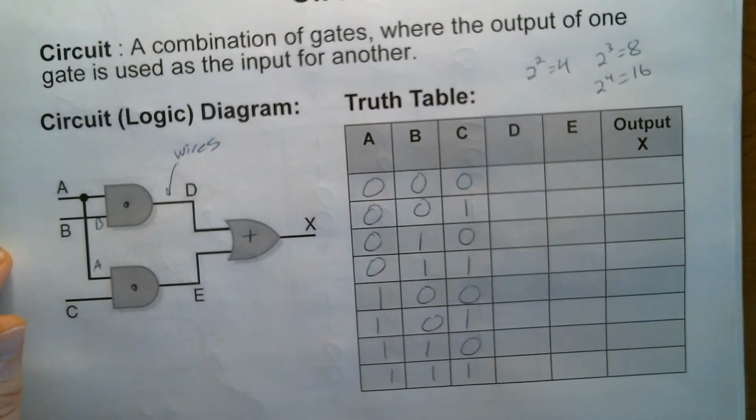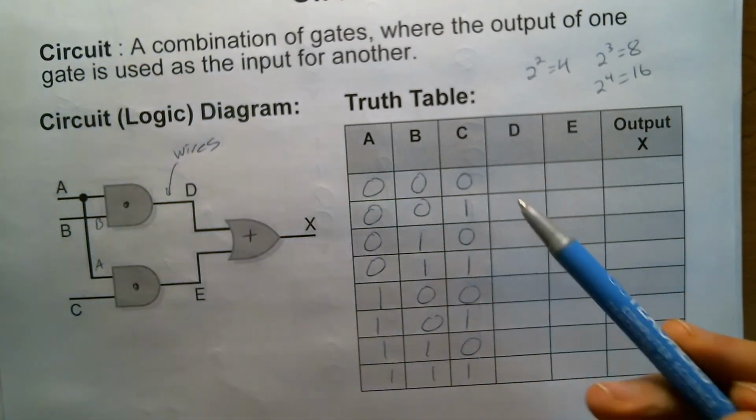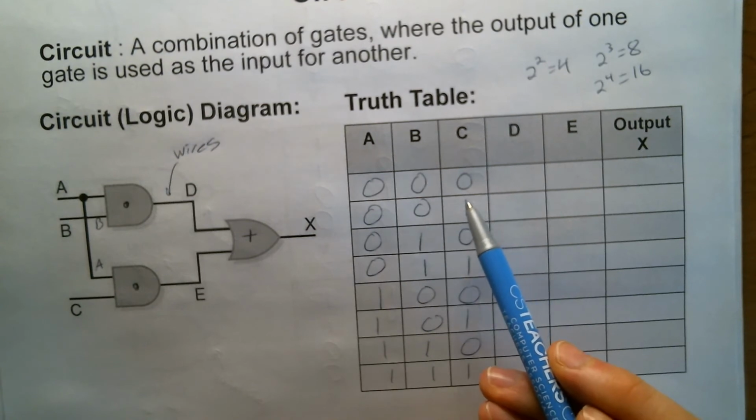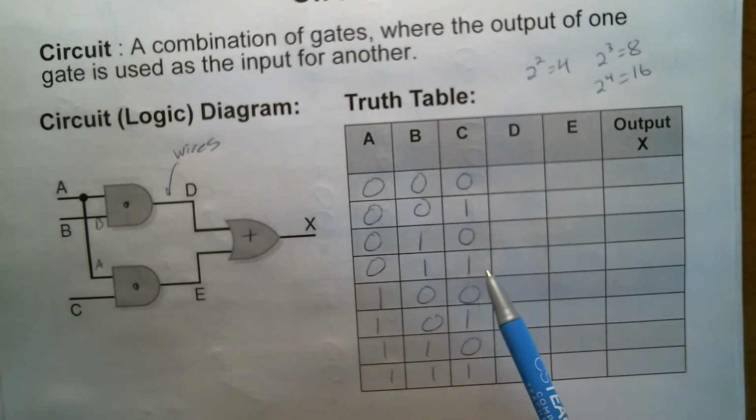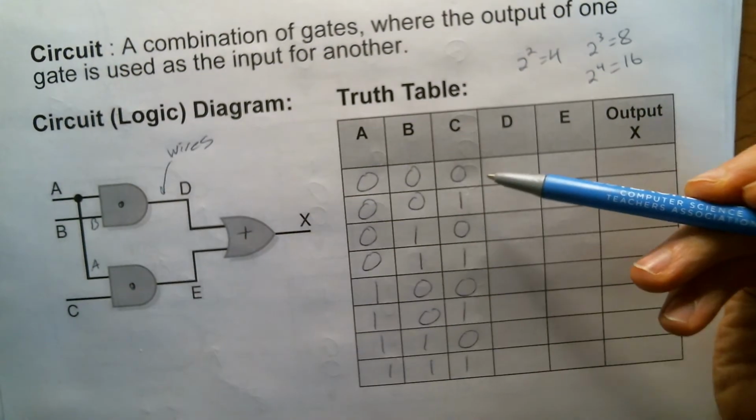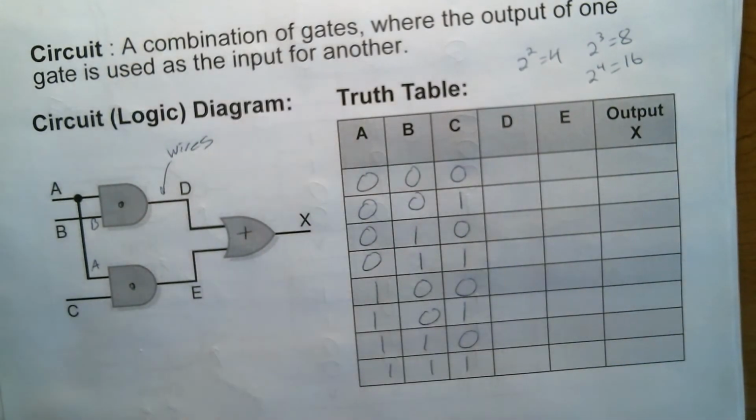And hopefully in this bigger chart, you now know why I think this is organized and why I would start at 0 as opposed to 1. I'm just counting up in binary. This is 0, this is 1, this is 2, this is 3, this is 4, 5, 6, 7. So I'm putting it in binary order so that it's organized, I don't accidentally miss one, and it's easy to keep track of.